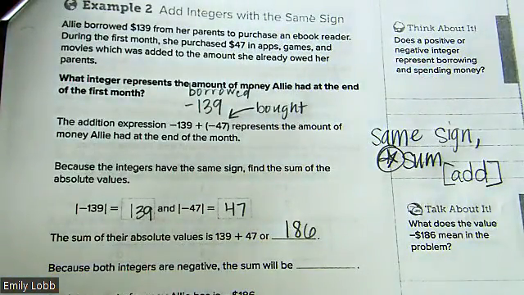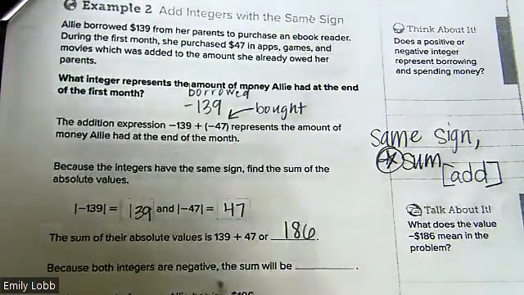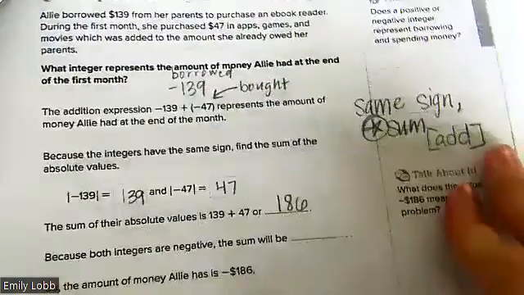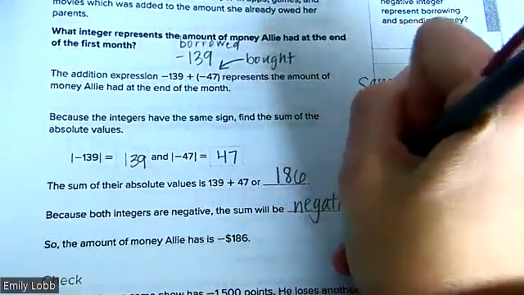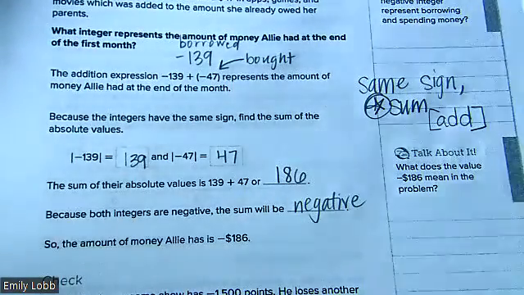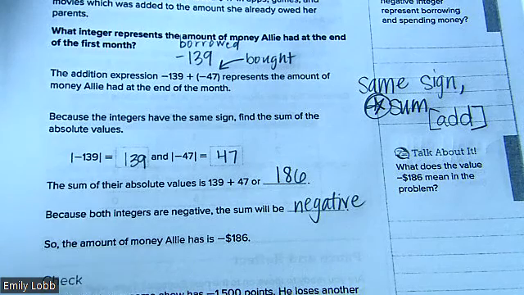Anybody checking it for me? I got 1.9. Yeah, there was something going on. Oh, it's in scientific notation. Yep, 186. Excellent. All right, because both integers are negative, the sum will also be negative. It's in scientific notation. Times 10 to the second power. So they rounded to the nearest tens.